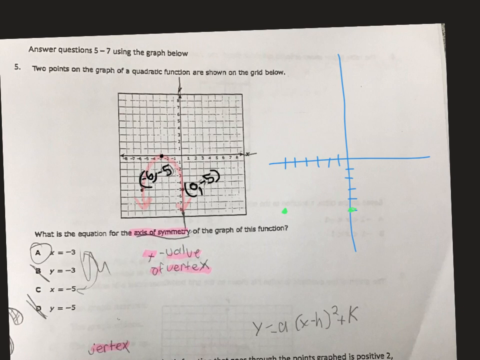So going back to our problem, if we want to know what the line of symmetry is, and she says axis of symmetry, I say line of symmetry. Keep in mind it's going to be a vertical line.